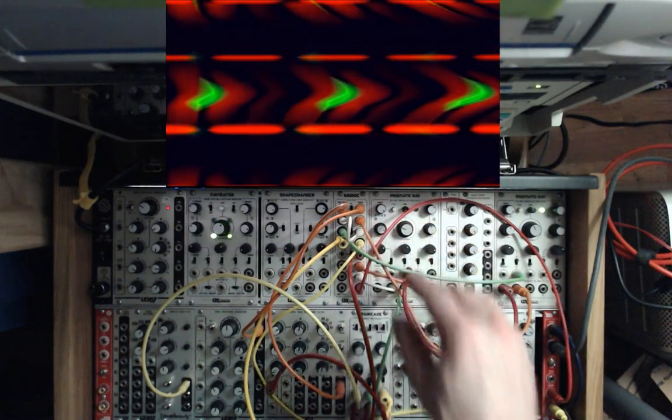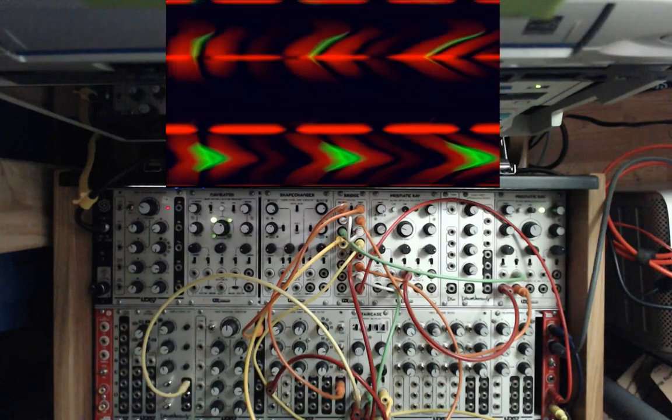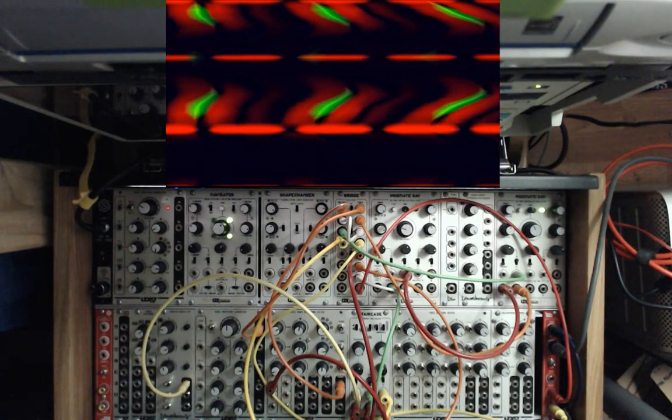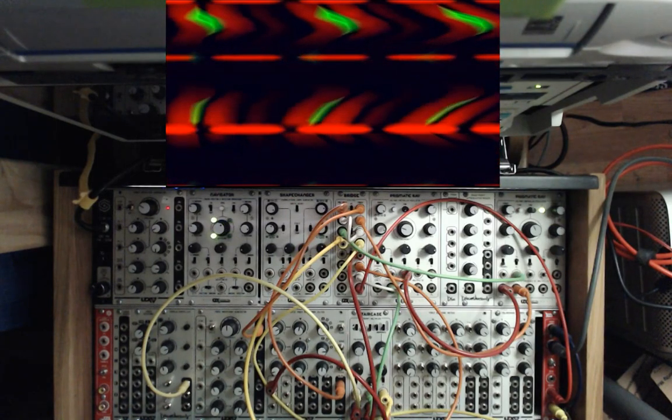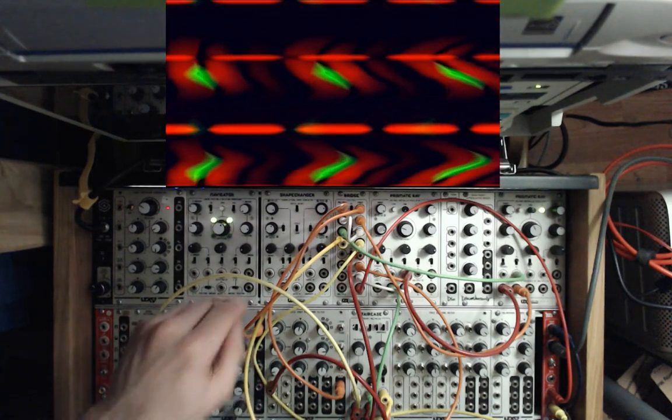And that right there is the type of thing I'm talking about. Because look how it bends around the line right there. That's what I'm talking about right there.